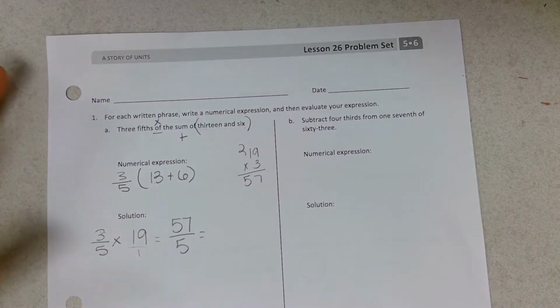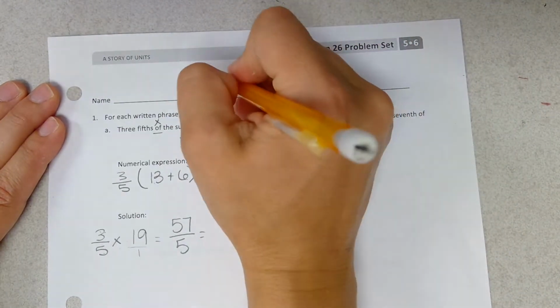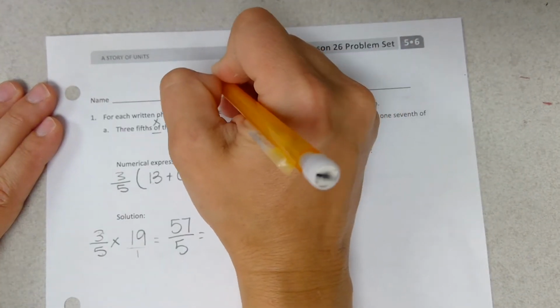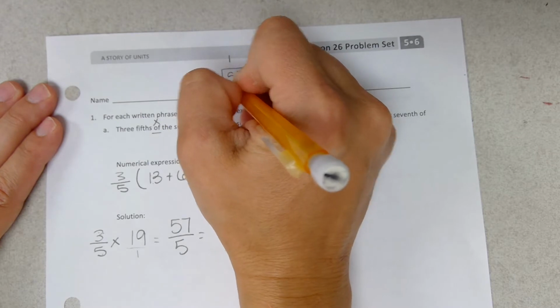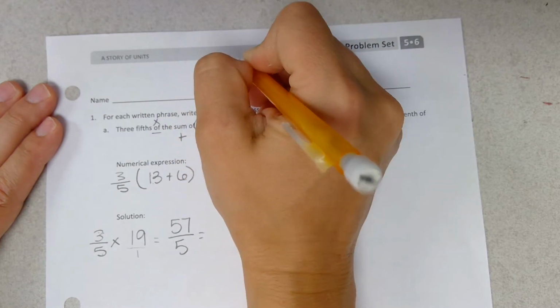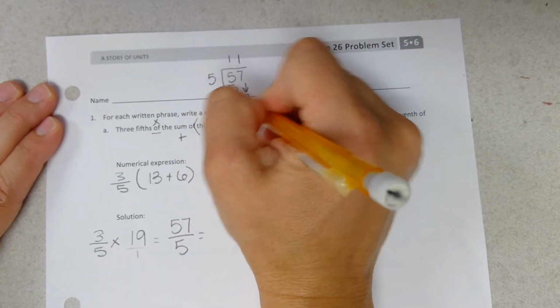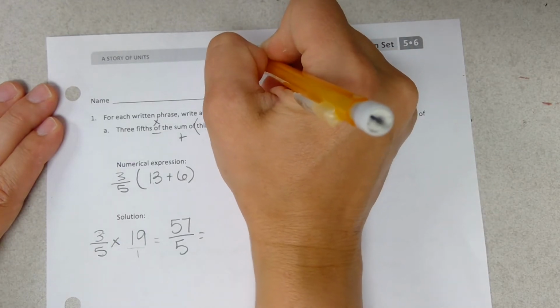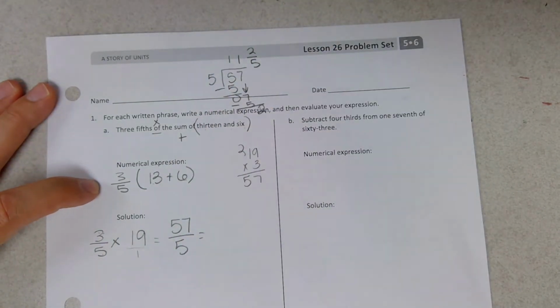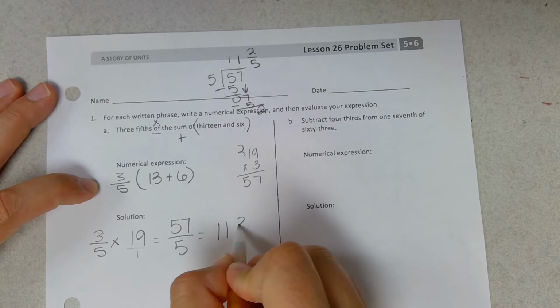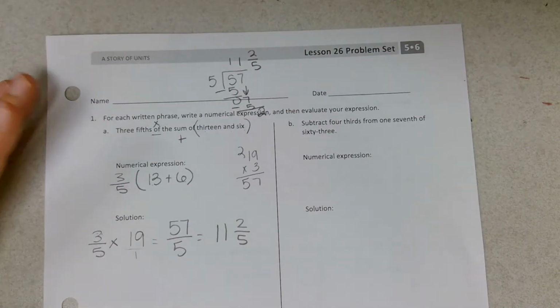And I don't want to leave it as that improper fraction, so 57 divided by 5. 11, and 5 times 11 is 55, so I get 2 left. Because we already had that fraction, I don't need to worry about doing a decimal. I'm just going to leave it as 11 2/5.